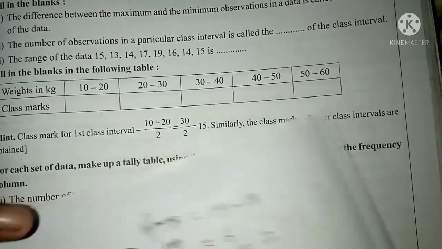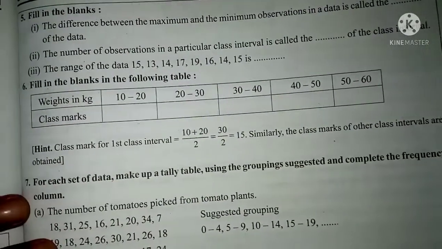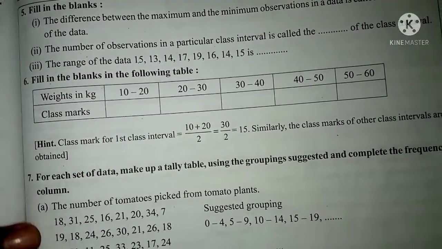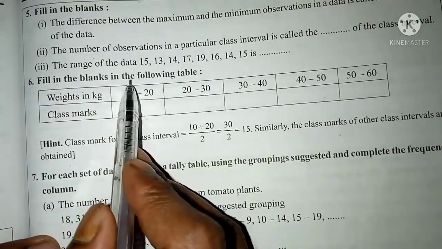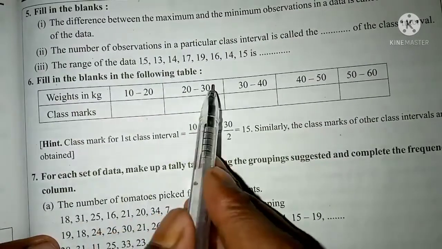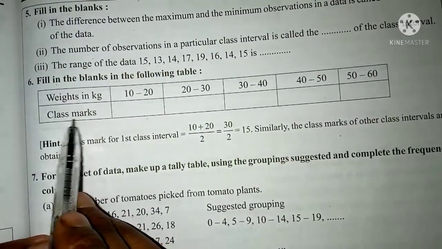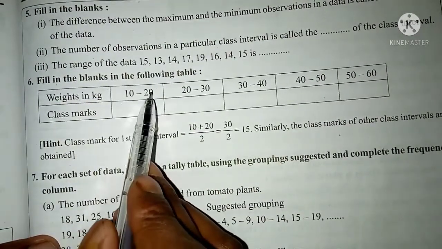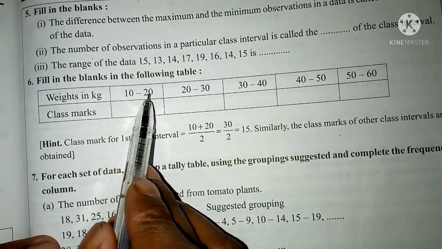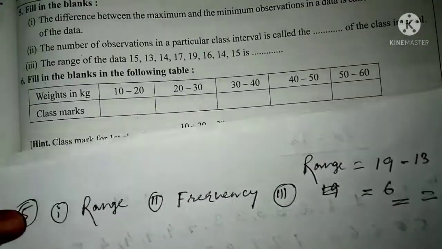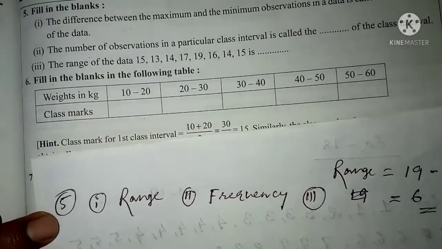Then we'll see your sixth number question. Fill in the blanks in the following table. Weight in kg, these are the kgs. Class marks. So class marks, what I have said, you need to add the upper limit plus lower limit divided by 2. For the first one, I'll solve here.